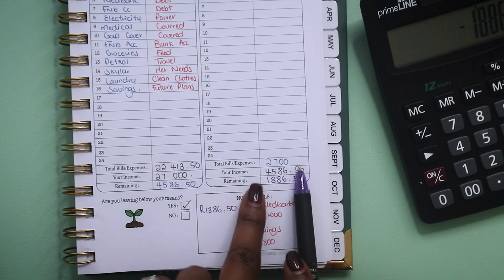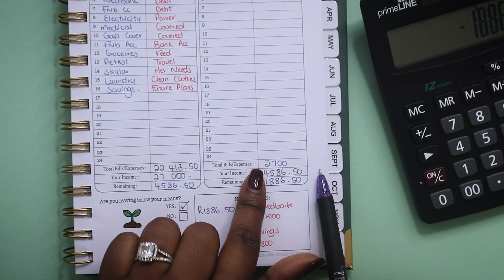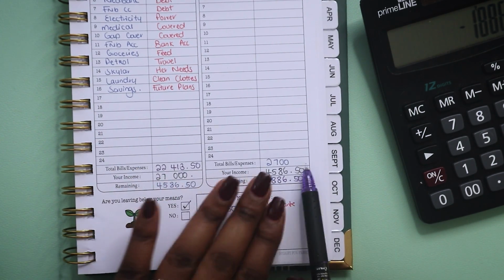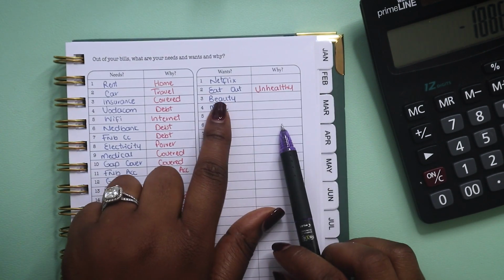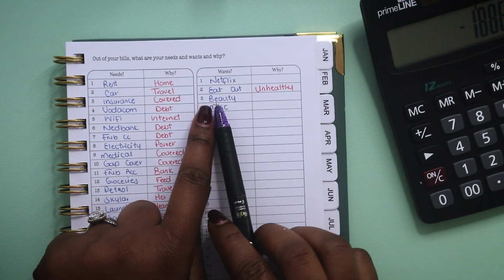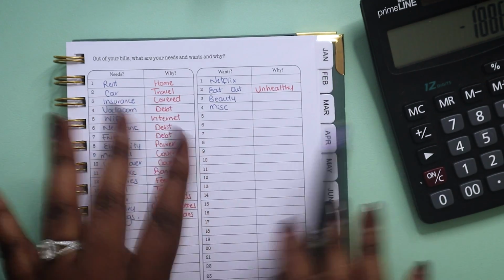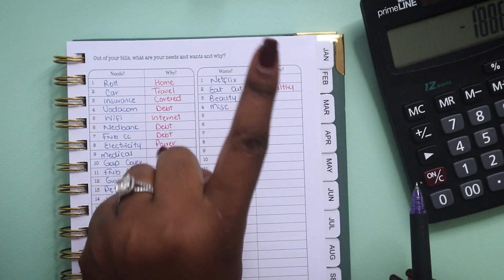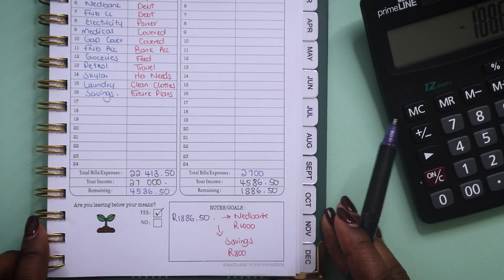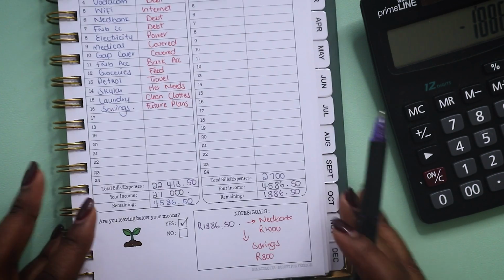But if you couldn't, you would then make a decision that I'm going to have to minus my wants for this month and just budget my needs. Or I can only afford one thing out of my wants. I can probably only afford Netflix, or I can probably only afford beauty. Or if you're left with like 500 rand, you can decide what one want are you choosing this month, because you cannot afford all of them. So this is how you then create the budget.